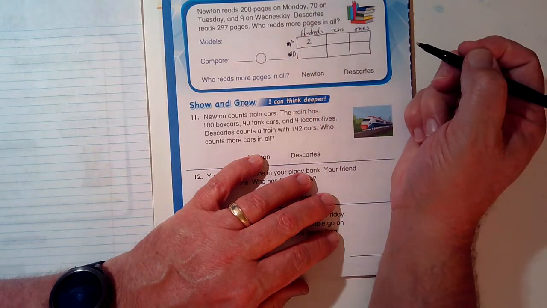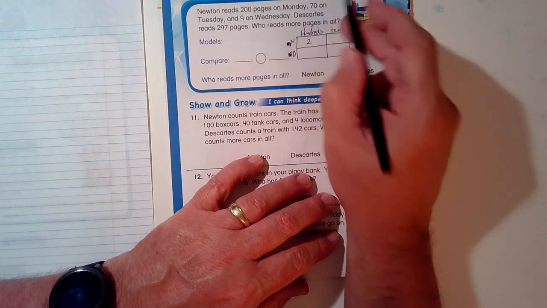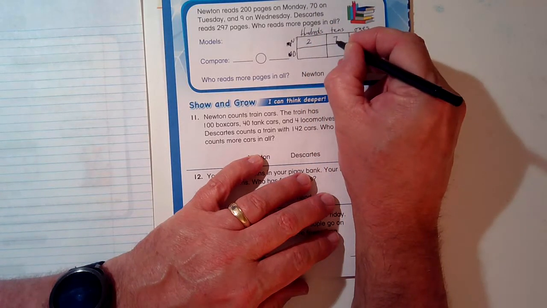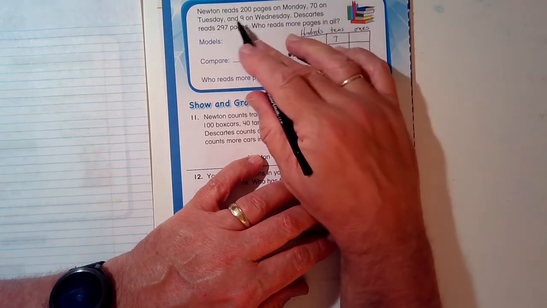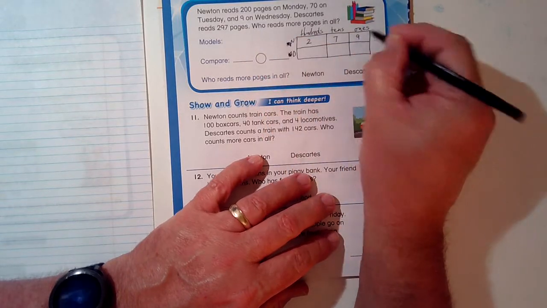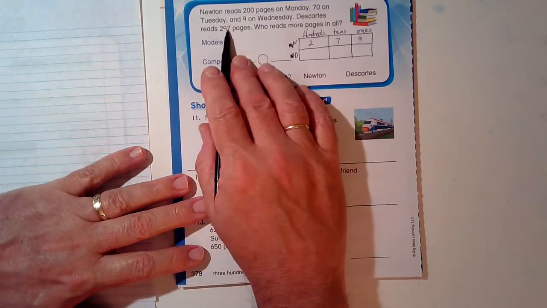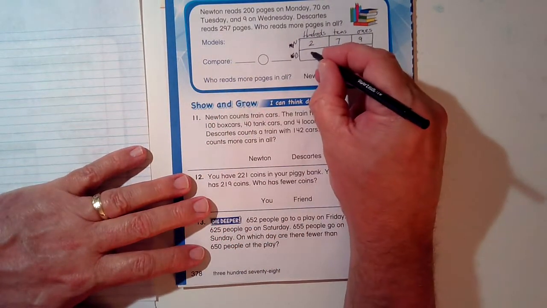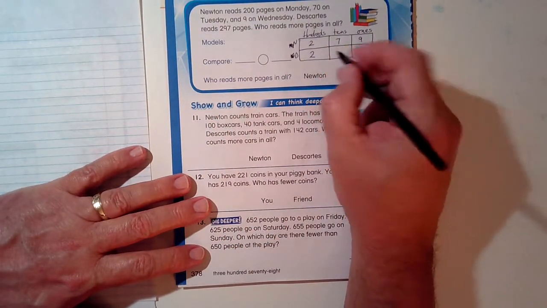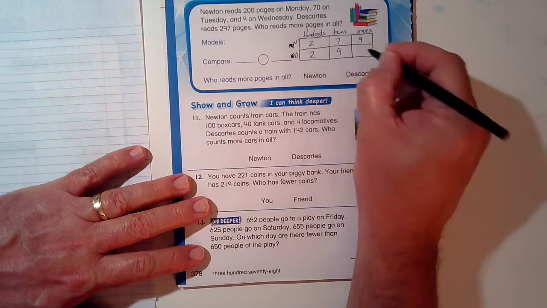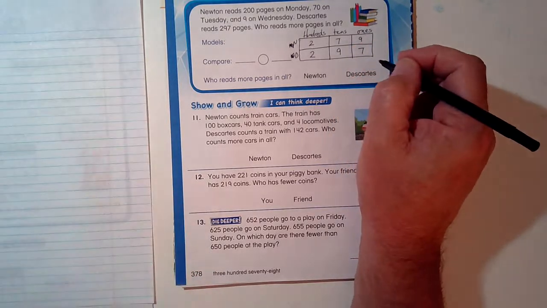So that's 200s. 70 on Tuesday. So that's 7 tens. And 9 on Wednesday. So that's 9 in the ones column. Descartes reads 297 pages. So that's 200s, 9 tens, and 7 ones.